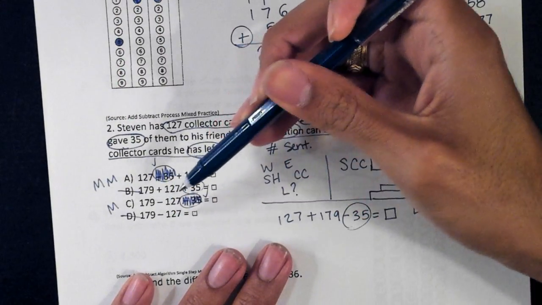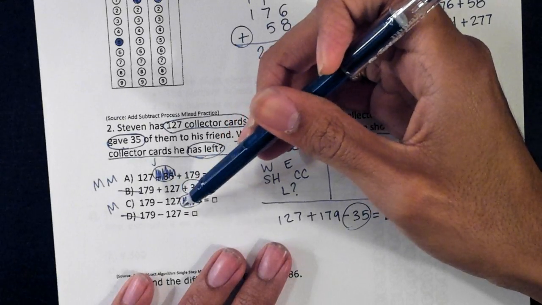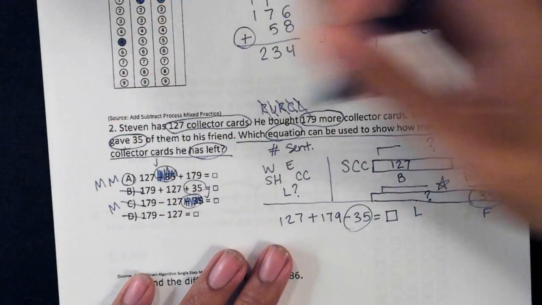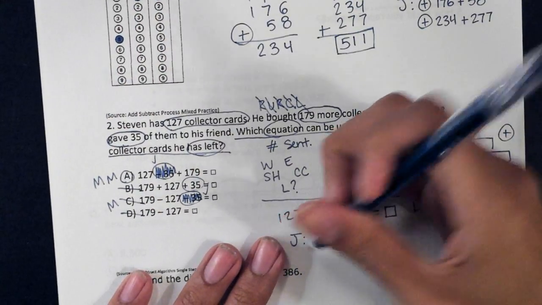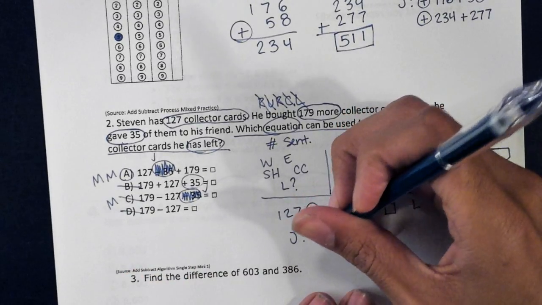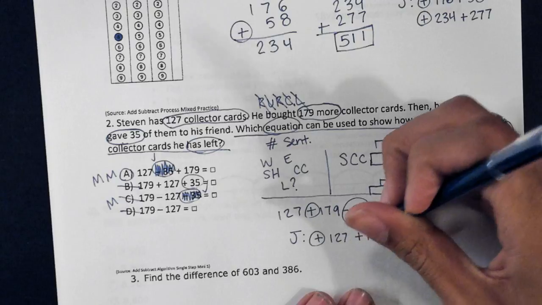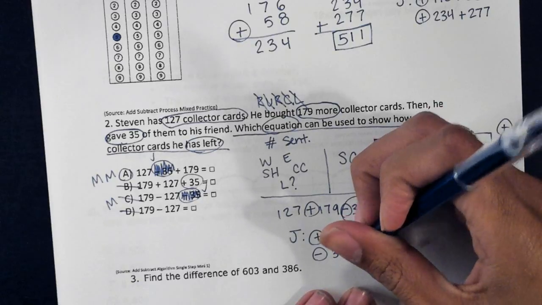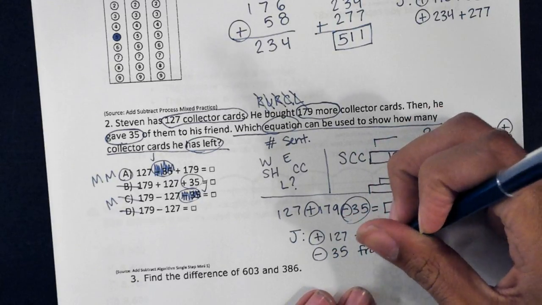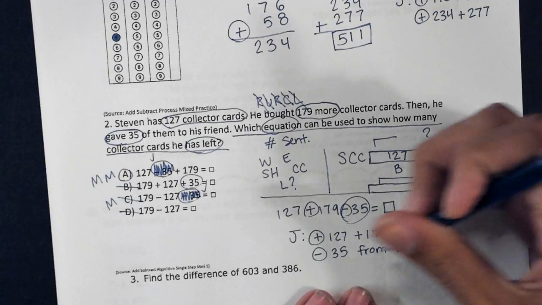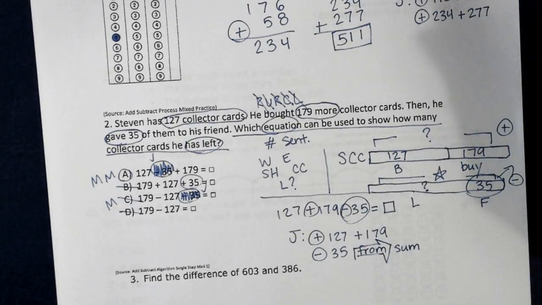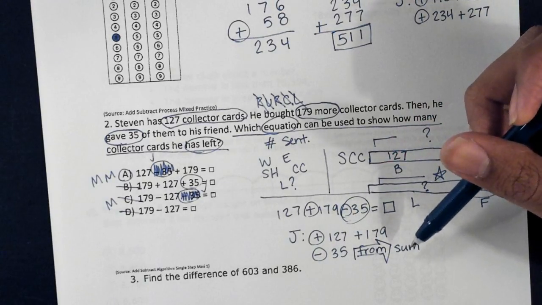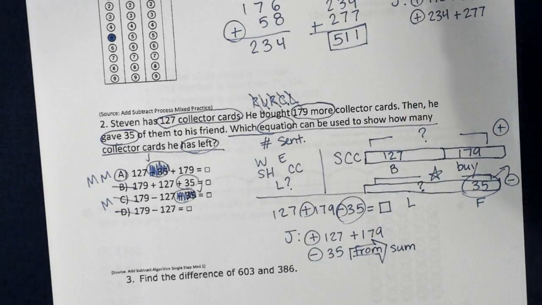And in C, it says 179 take away 127. I'm not taking away 127. That's crazy. My answer here is A. And I can justify that by saying that I put together 127 plus 179, and I took away 35 from whatever sum that would be. And I'm going to use the from strategy, because if you actually took away, you would need to start from the sum, the answer of these two, when you add them.